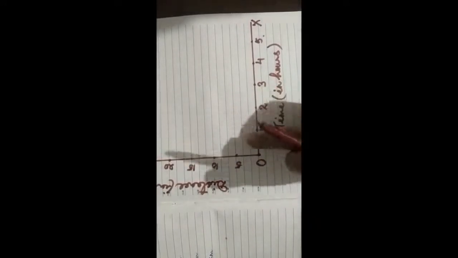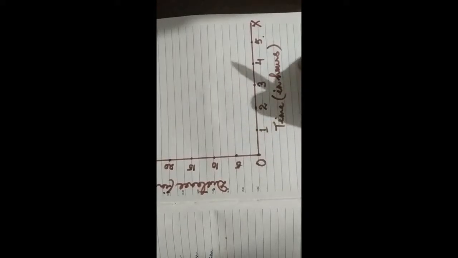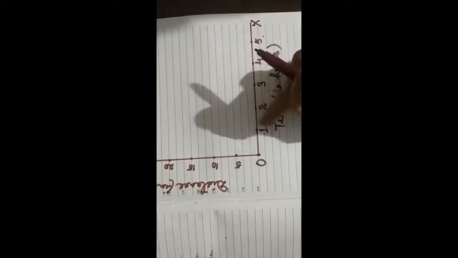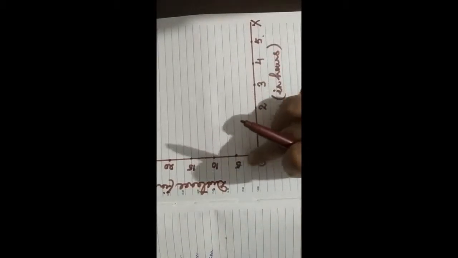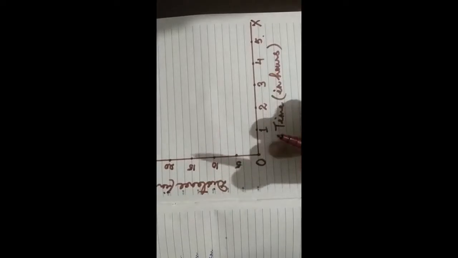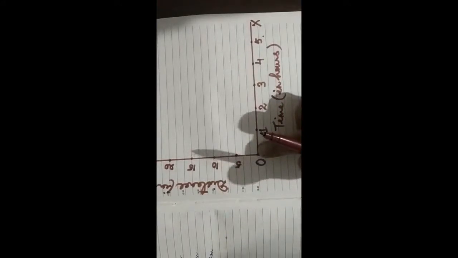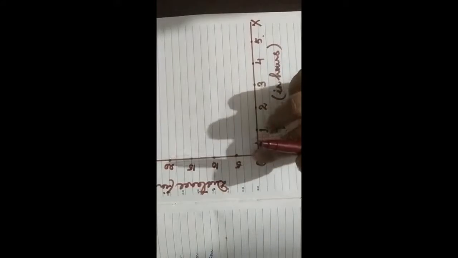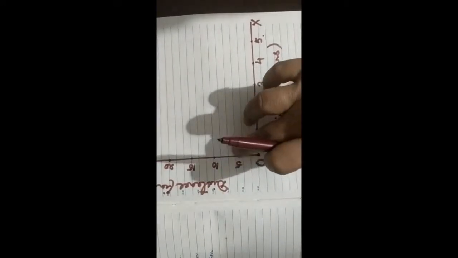Now you have to mark the points on the graph paper to represent each set of values for distance and time. Here you see that at time 0 hours, the distance moved is also 0. When the time is 0, then the distance covered is also 0. So the point corresponding to this set of values on the graph will therefore be the origin itself. Isn't it? So now after 1 hour, the car has moved a distance of 5 kilometer.